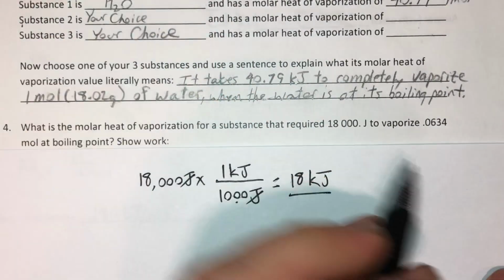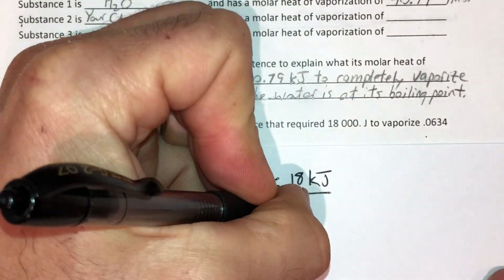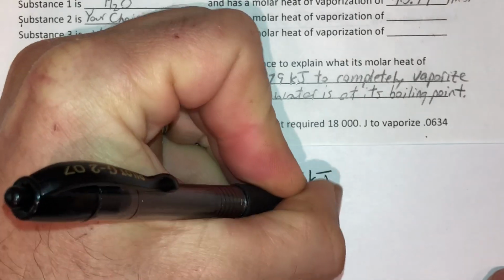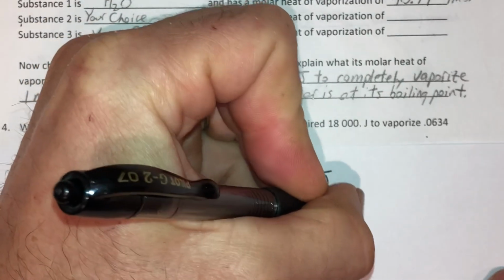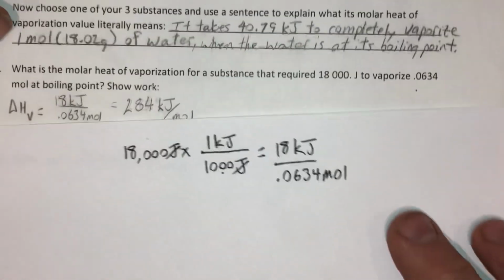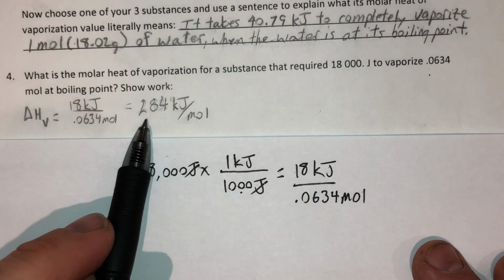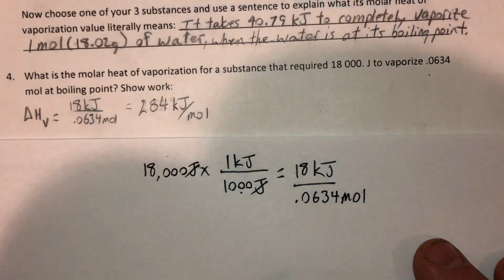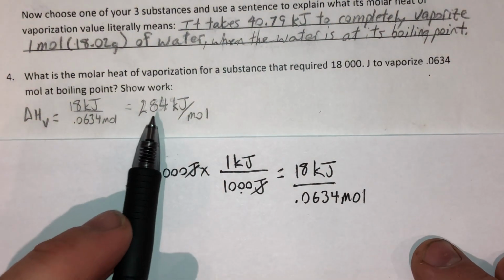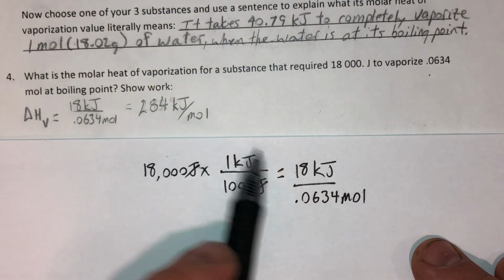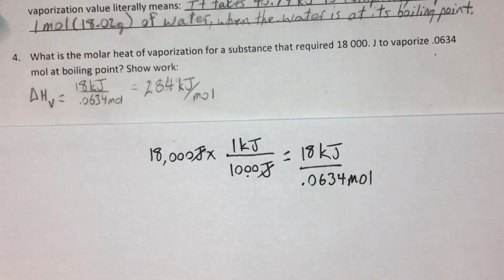We're going to put that over 0.0634 moles. Neither of those units cancel out, so we have 284 kilojoules per mole. That takes a lot of energy. Whatever this is, it takes a lot of energy to vaporize a mole of it.